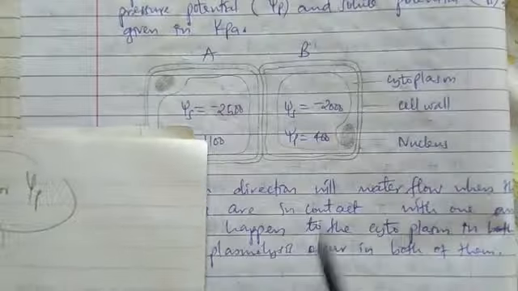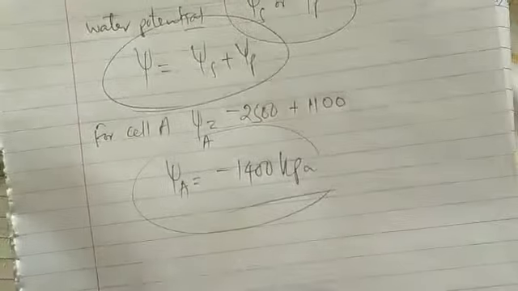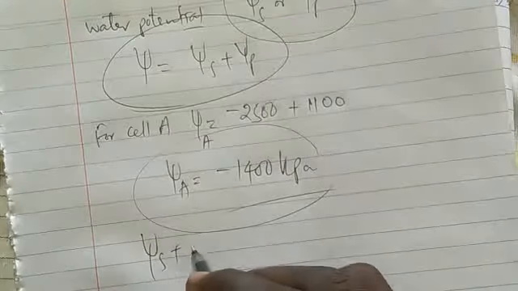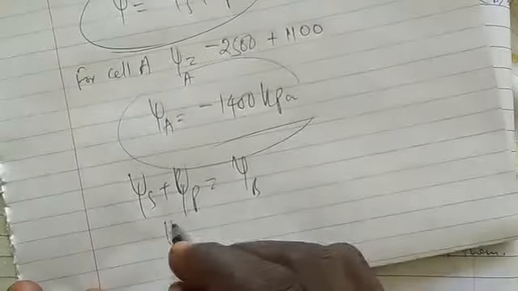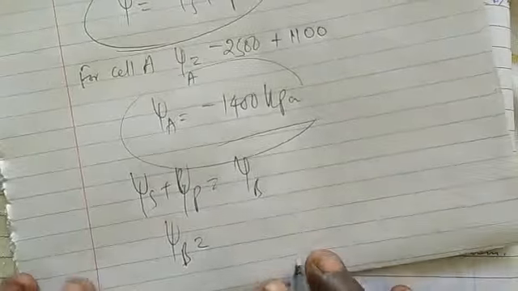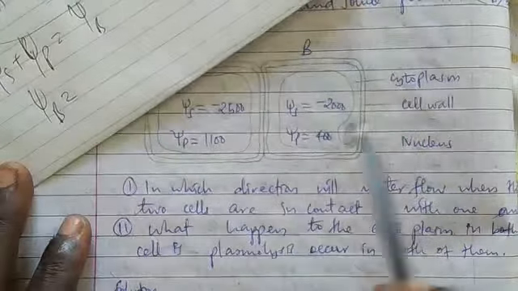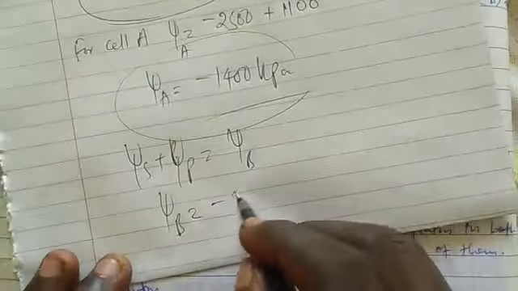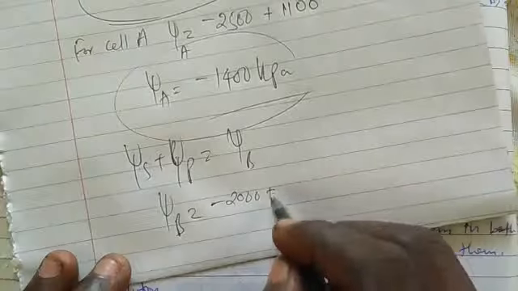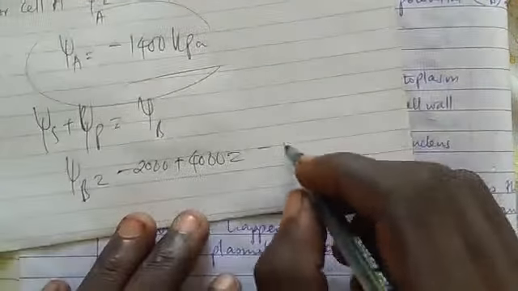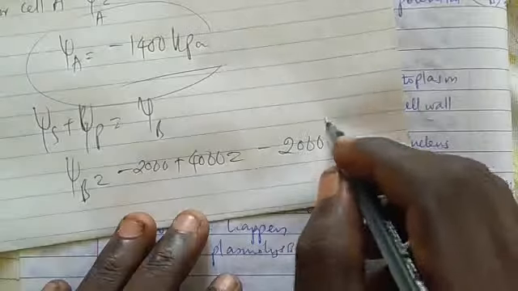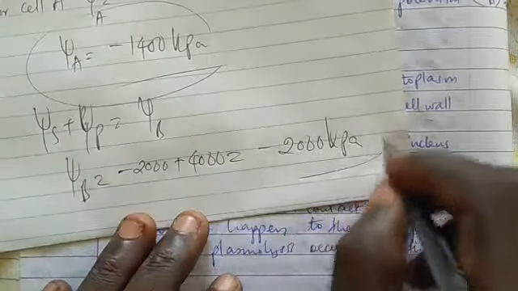For cell B, again we add solute potential plus pressure potential. The water potential of B will be equal to the solute potential, which is negative 2,000 plus the pressure potential, which is 4,000. So you get negative 2,000 kilopascals.